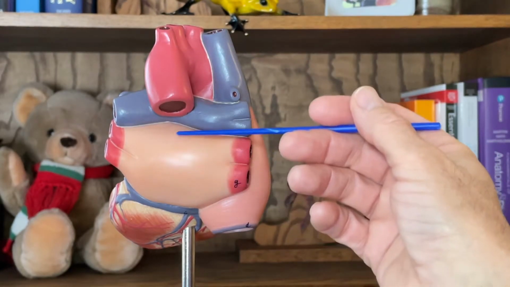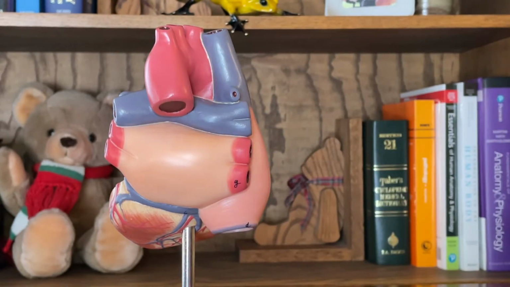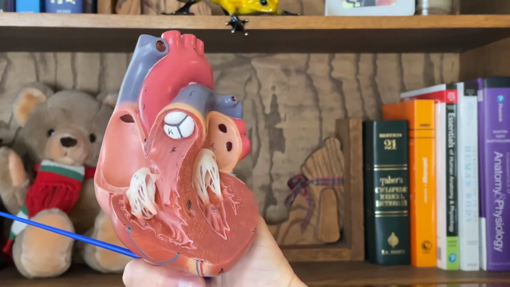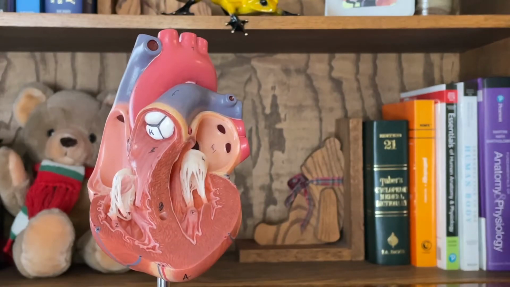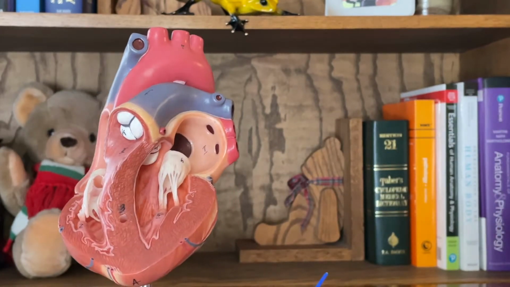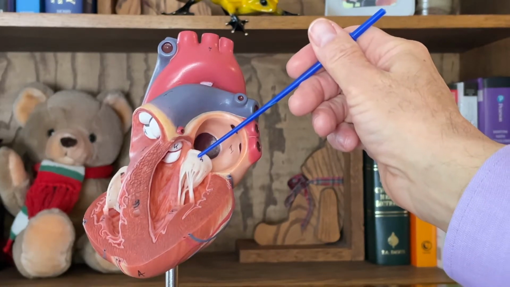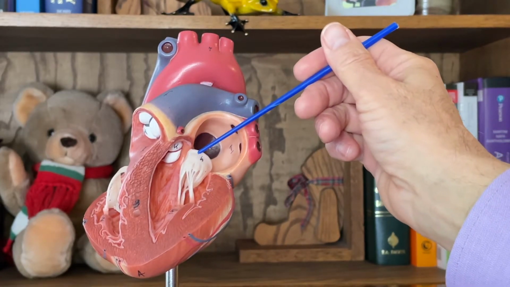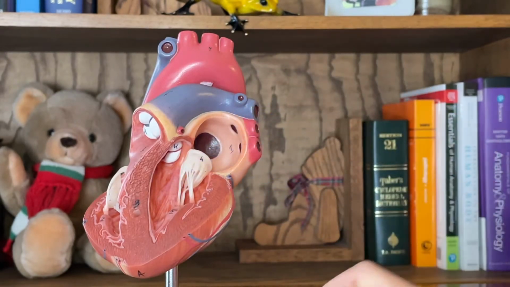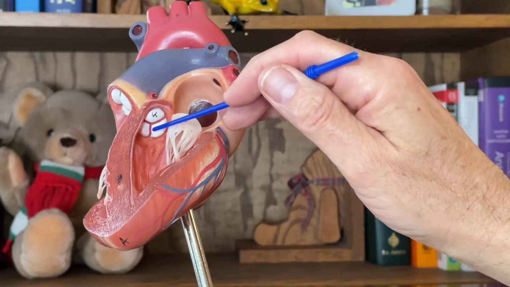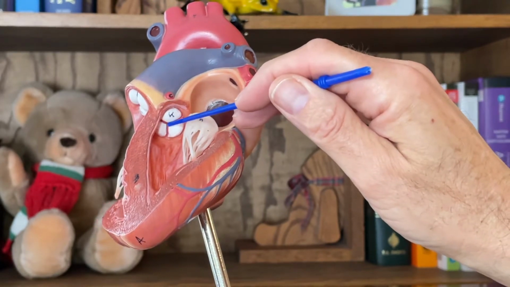So this is actually the posterior of your left atrium as well. So as the blood returns from the lungs into the left atrium through the 4 pulmonary veins, it then will transport through this, which is your bicuspid valve, sometimes called the mitral valve, into your left ventricle. And when the left ventricle contracts, it will send the blood here up through the aortic semilunar valve.